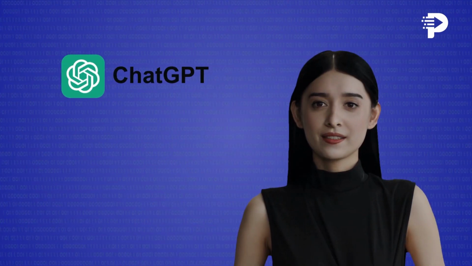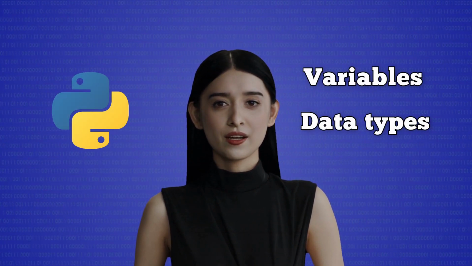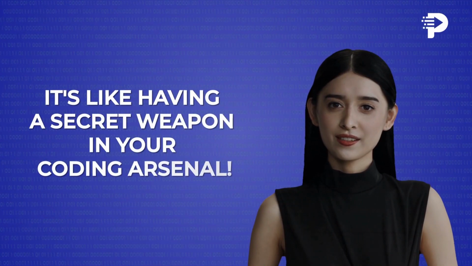Now that we have a basic understanding of Python variables and data types, let's talk about our AI companion, ChatGPT. ChatGPT can assist you with variable declaration and data type identification. It's like having a coding buddy who's always there to lend a helping hand. For instance, if you're unsure how to declare a variable or what data type it should have, you can ask ChatGPT, and it will provide you with suggestions or examples to follow. With ChatGPT by your side, you'll be more confident and efficient when working with Python variables and data types. It's like having a secret weapon in your coding arsenal.